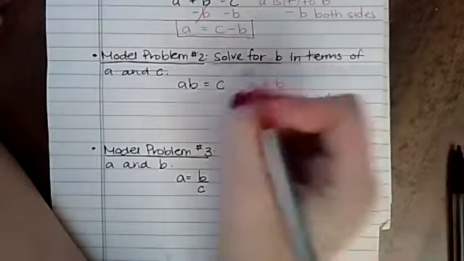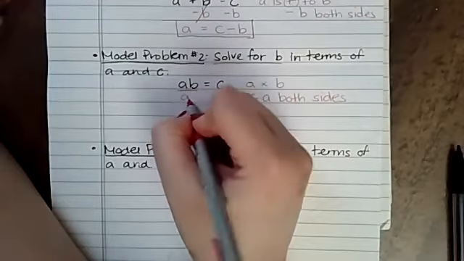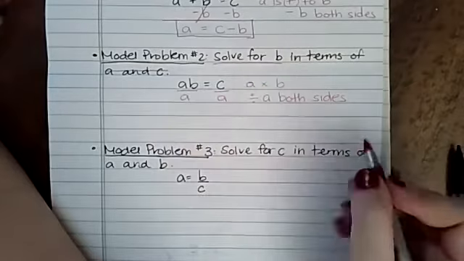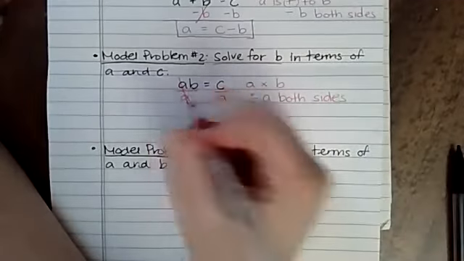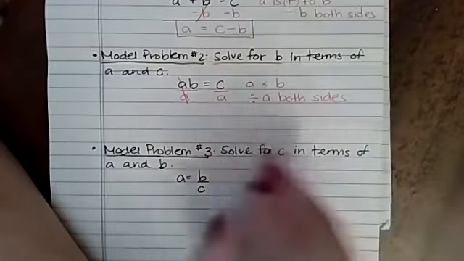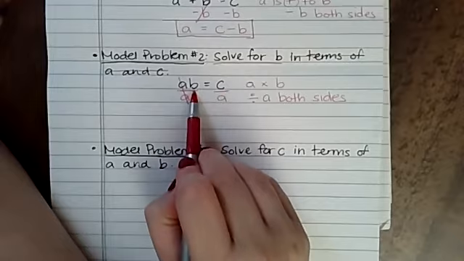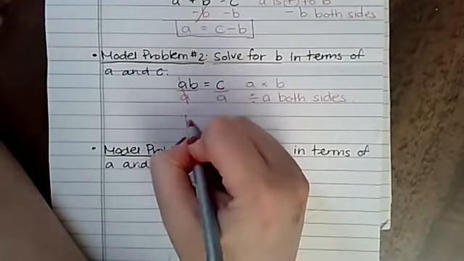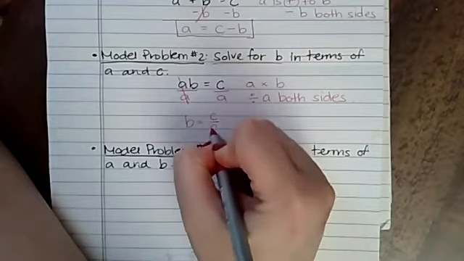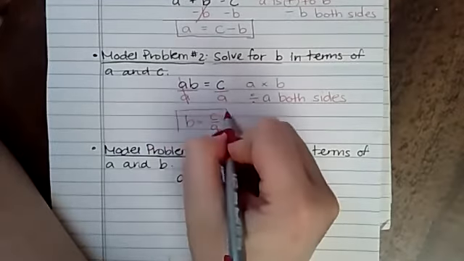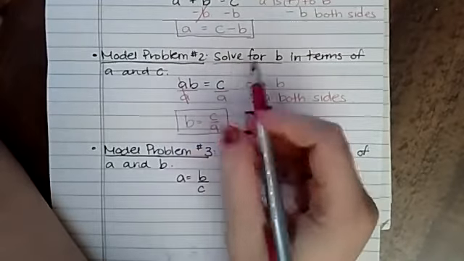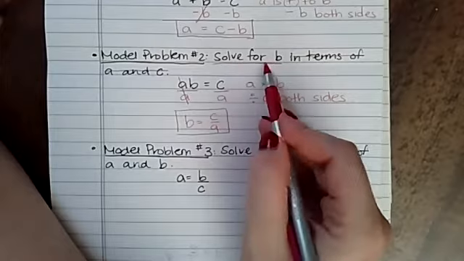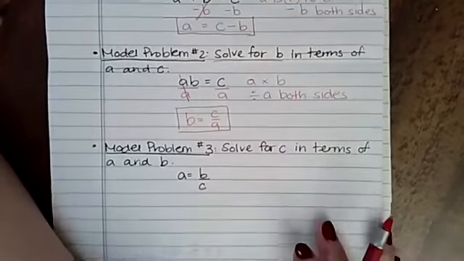Okay, so I'm just going to go right ahead and make that little fraction symbol to both sides. Now, since these are inverses, they cancel, okay? And I'm left with B. Since C and A are not like terms, I leave it as is. So it's going to be B equals C over A. And that right there is my final answer because I solved for B as stated in the instructions. I got B alone, okay?